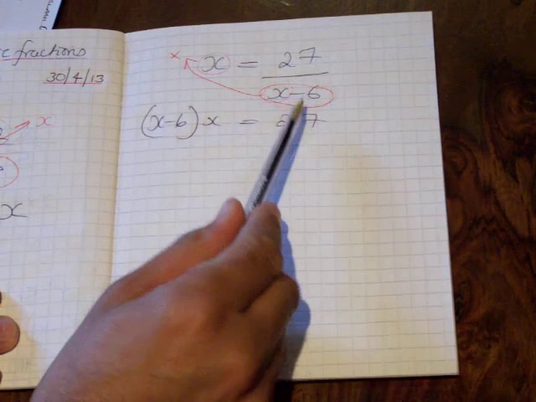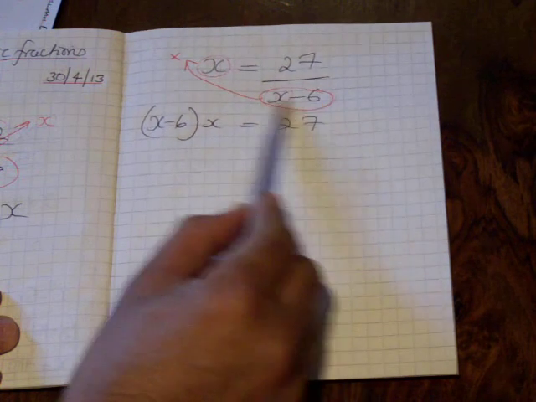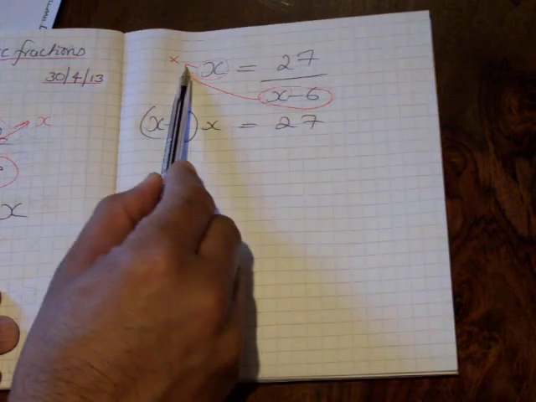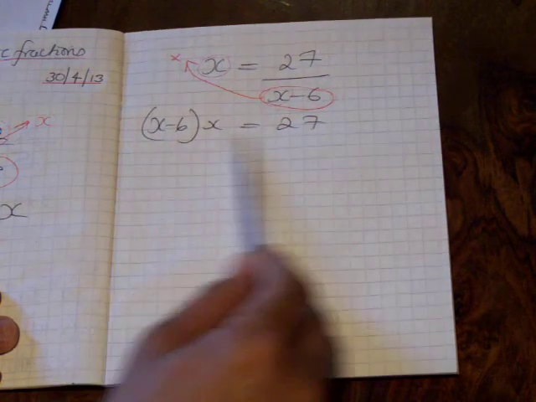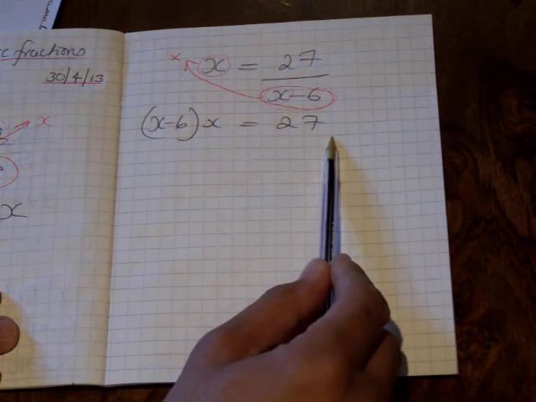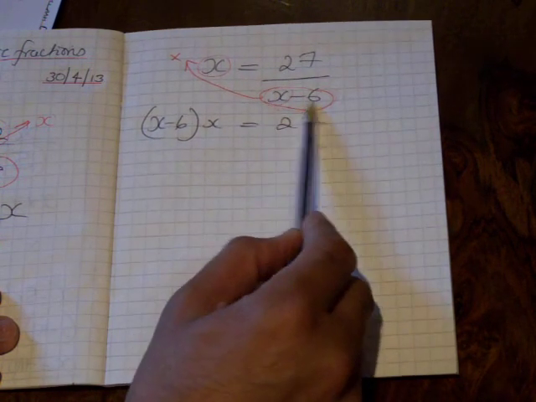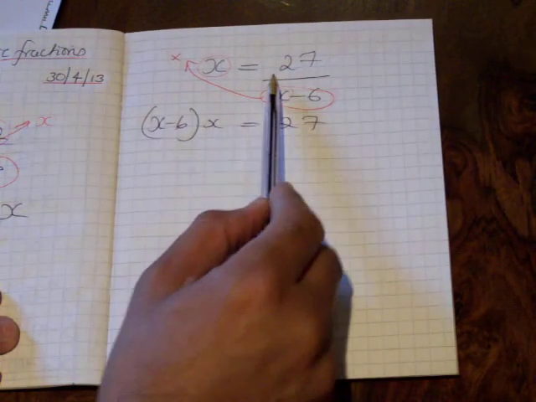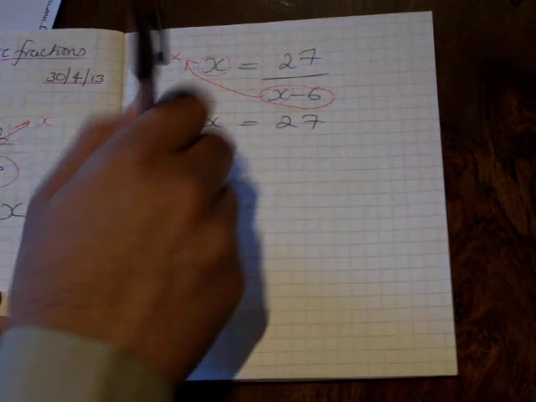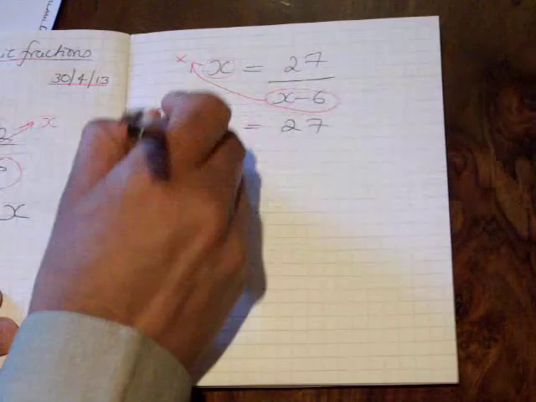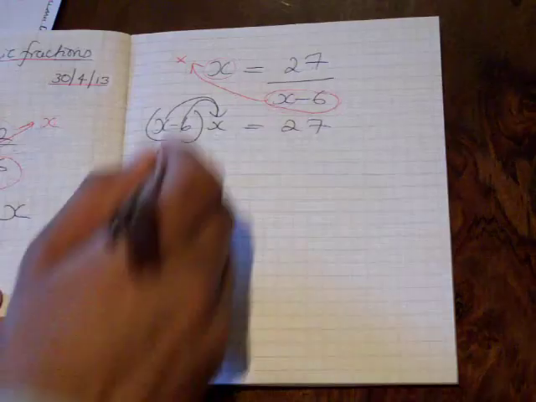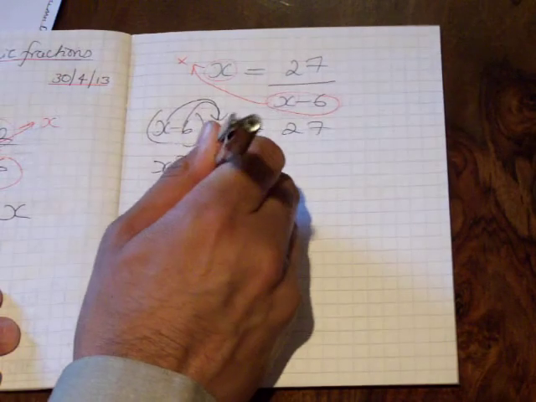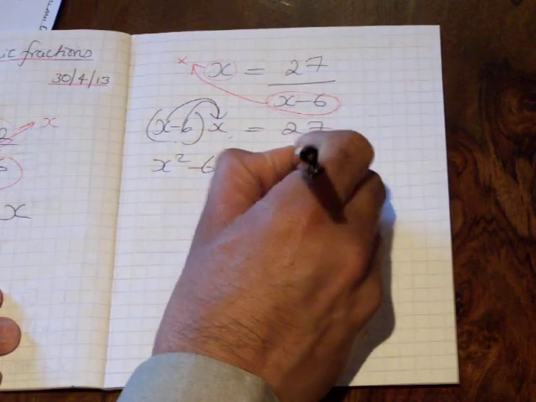So we've done a simple maneuver. Opposite divide is times, it's still that cross multiplying technique from the bottom going to the top. Now what looks like a linear equation has become a quadratic equation, because when we multiply it out, x times by x gives you x squared, minus 6 times by x gives you minus 6x, is equal to 27.